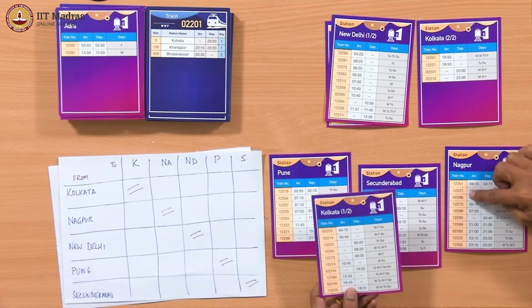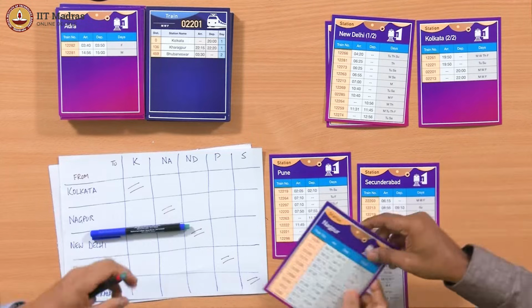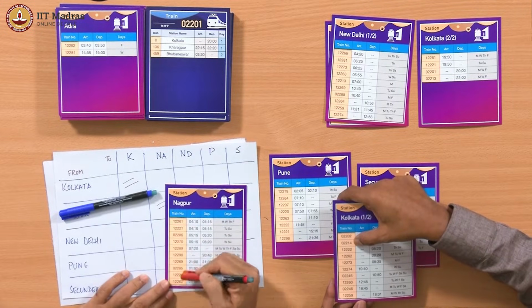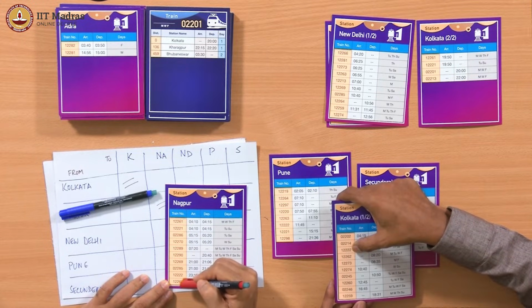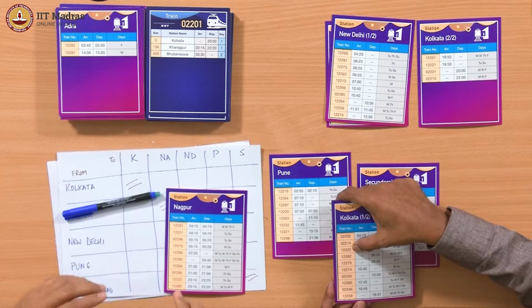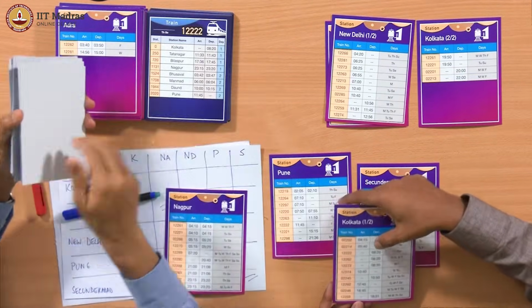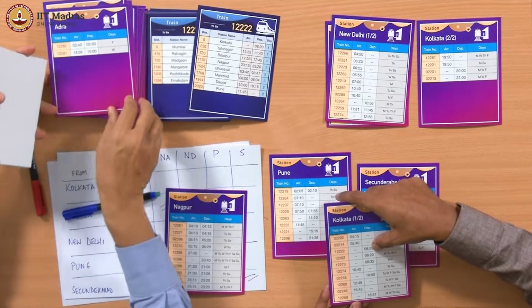So maybe you can call out the numbers and I can check the Nagpur list. Yeah. Okay. So, 2202, nope. 2214, nope. 2222, 1222, yeah, that's there. So 1222. Okay. That departs Kolkata at 8:20. Okay. So we can write.